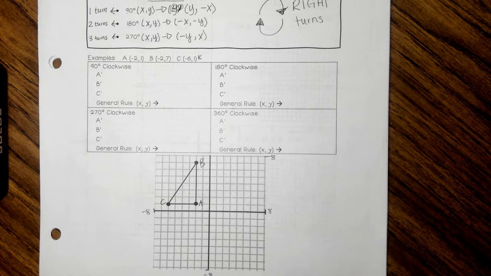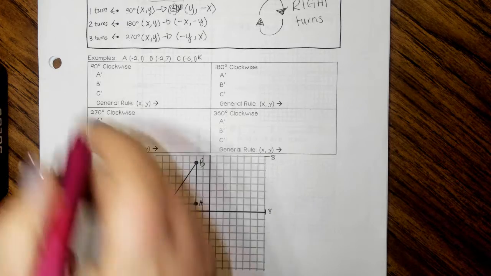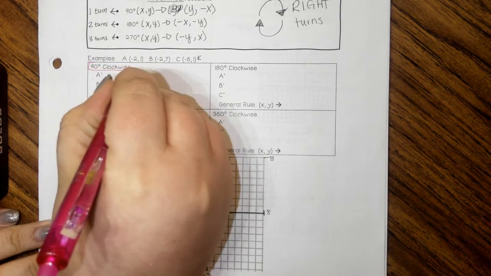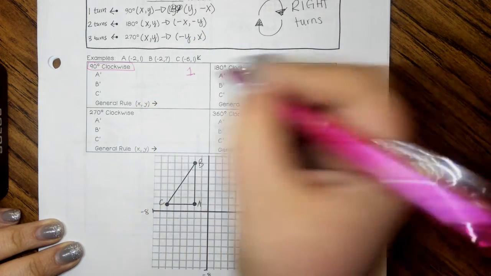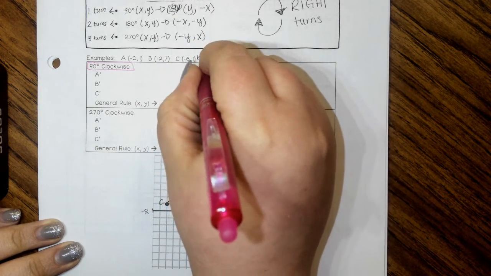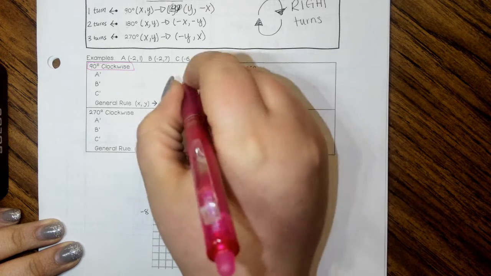Okay, this first example says 90 degrees clockwise. And we know that a 90-degree turn is one turn, and clockwise means we're going this way, or to the right.